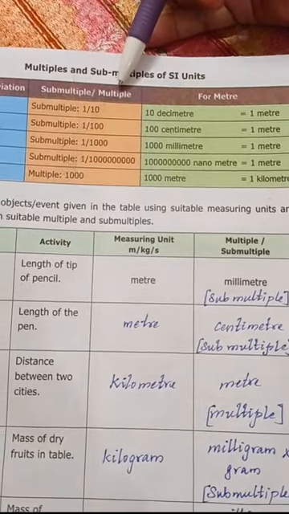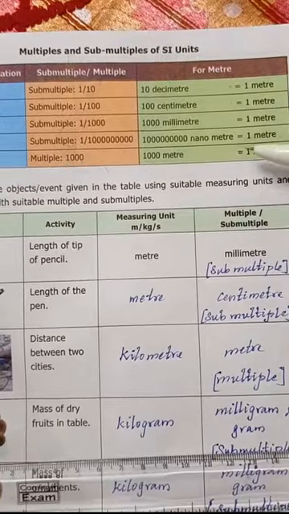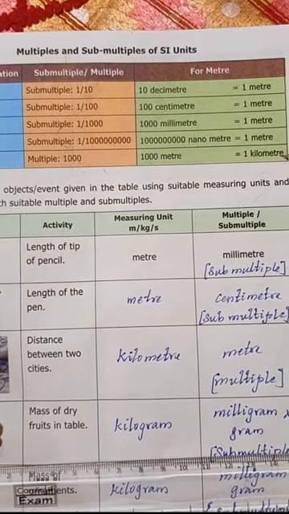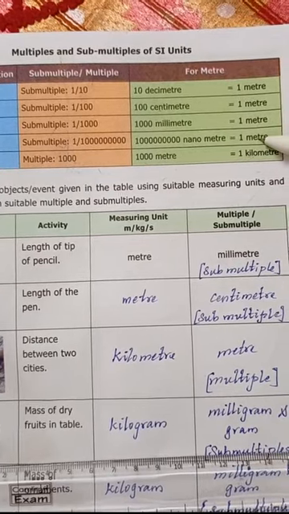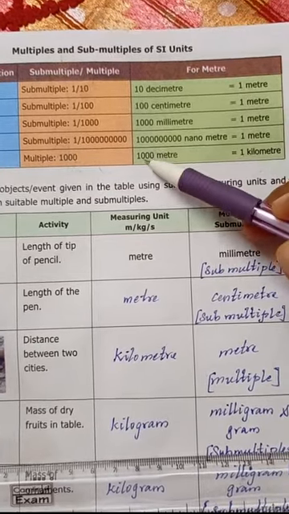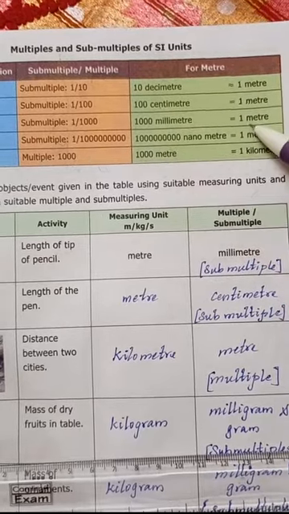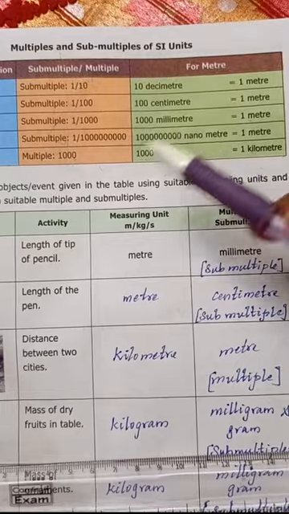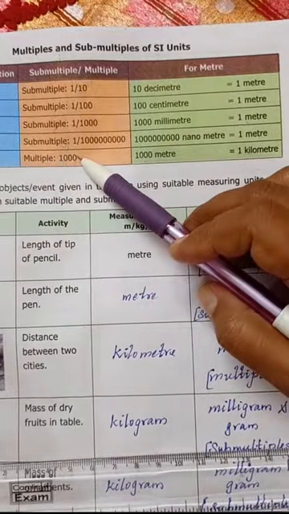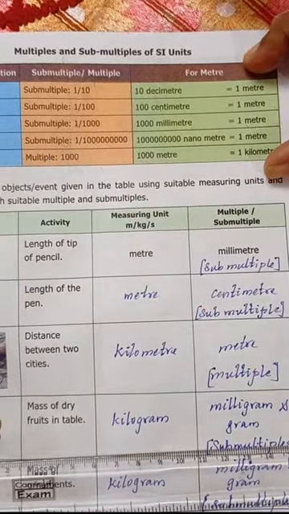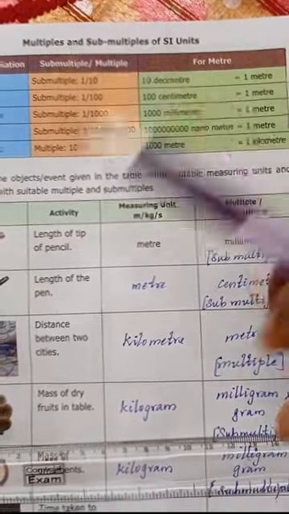1000 meters is equal to 1 kilometer, children. And that is why it is a multiple of meter, children. See, 1000 meters, so it is a multiple of meter. So higher unit of meter. And that is the reason they have given multiple 1000. Did you all understand this table, children? Now let's move on to the next table.